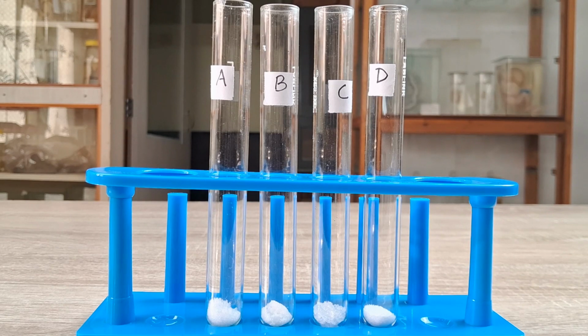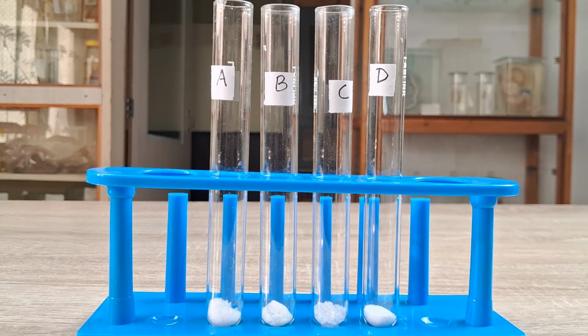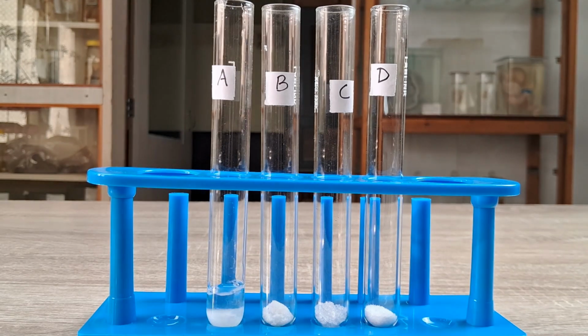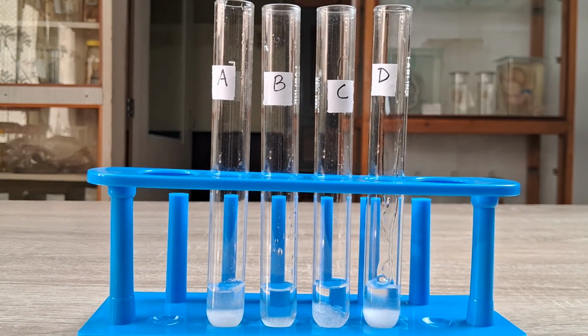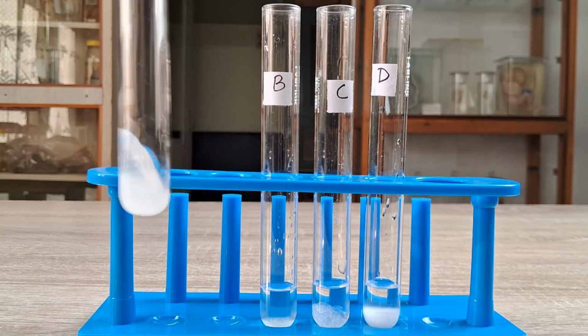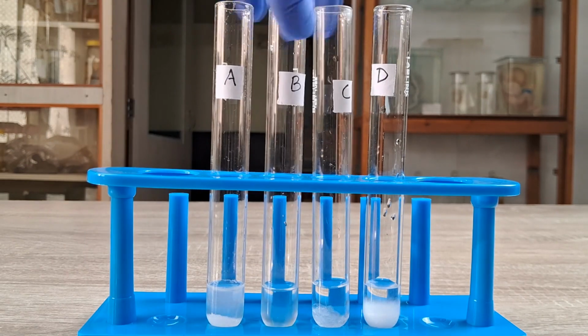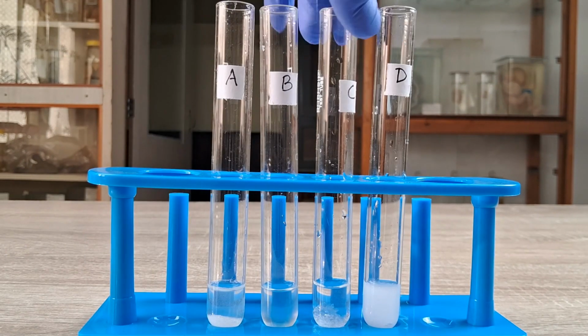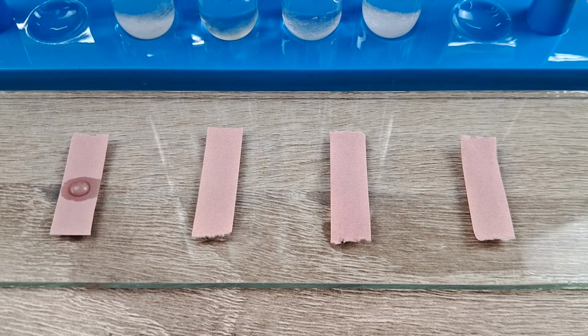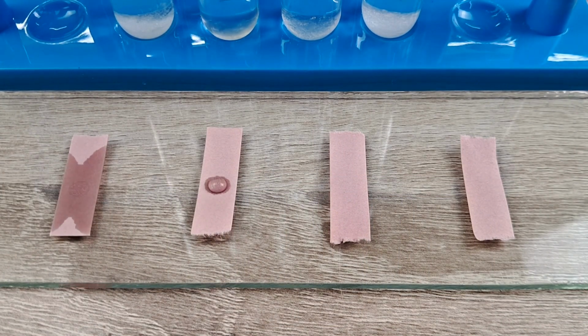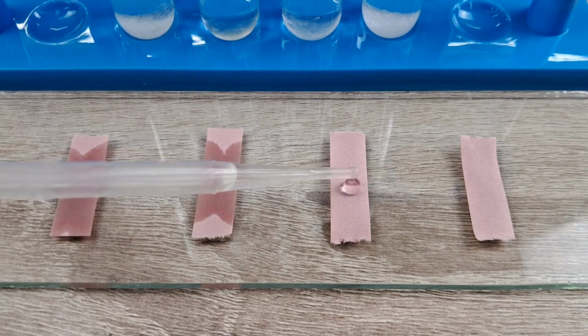Procedure: take about half a spatula each of the 4 given salt samples separately in 4 test tubes. Label the test tubes as A, B, C, and D. Add about 5 ml of distilled water in each tube. Gently shake the contents of the tubes. Place a drop of each solution on separate red litmus paper strips, using separate droppers. Note the change in color of the litmus papers, if any, in each case. Record your observations.